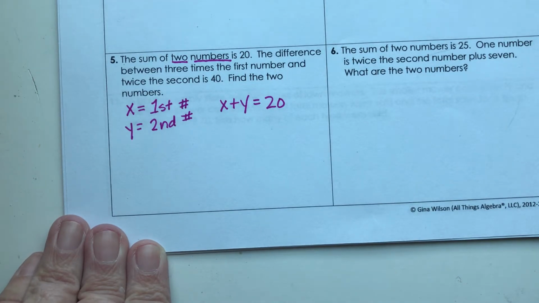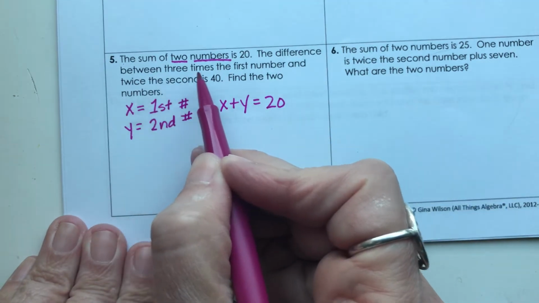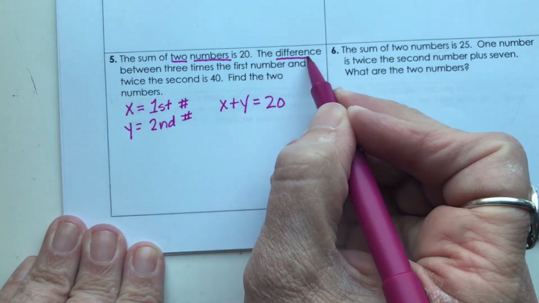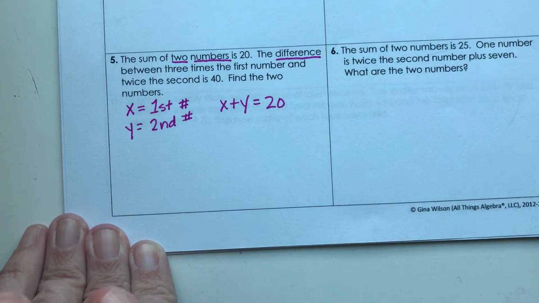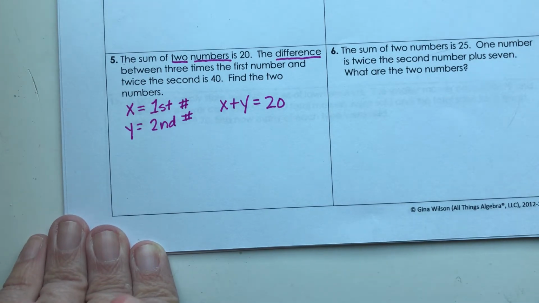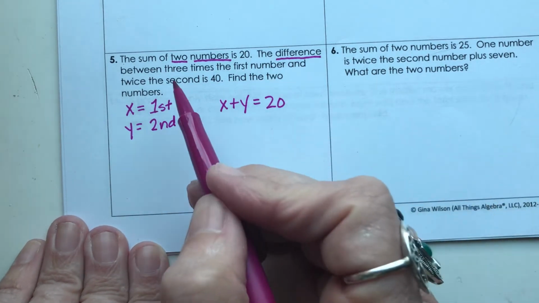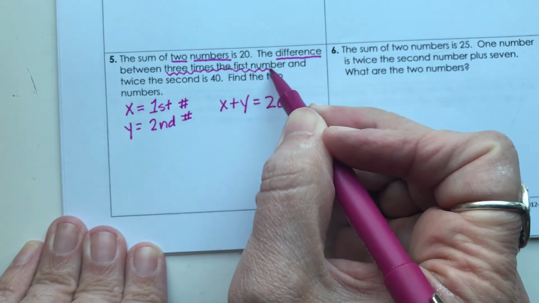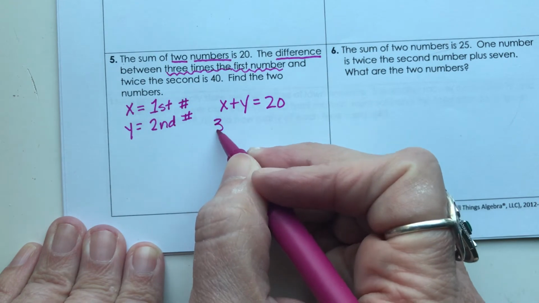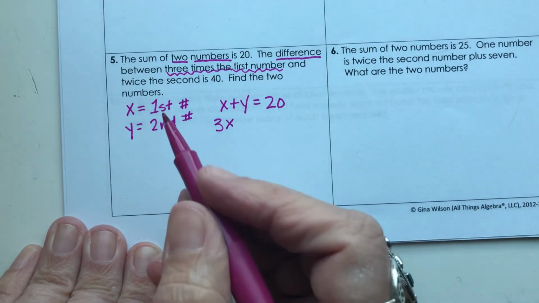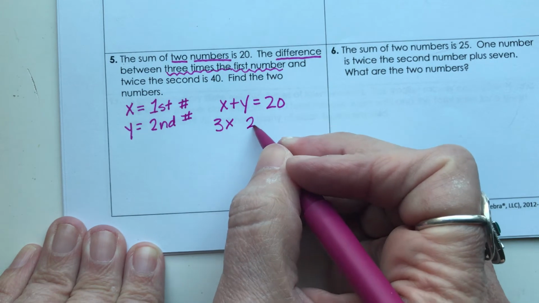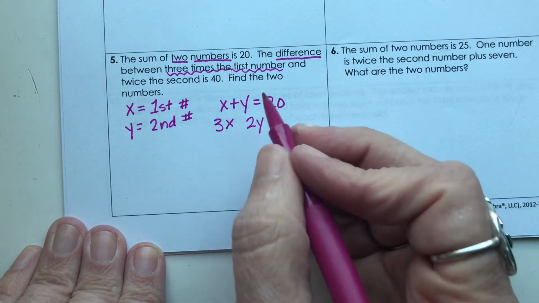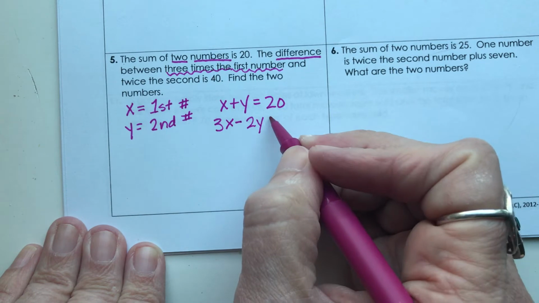The difference between 3 times the first number, okay, difference is going to be a very important concept here. If I asked you what's the difference between 5 and 3, you would say 2. And how did we get that? We subtracted. So the difference between 3 times the first number, and what is our first number? That's x. 3 times the first number and twice the second number, the difference between them, if I subtract, is 40.